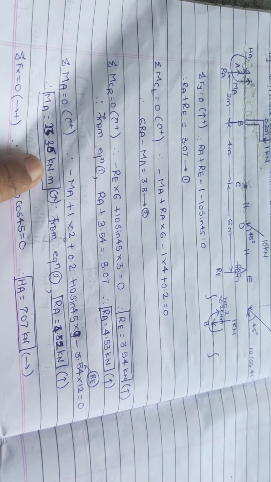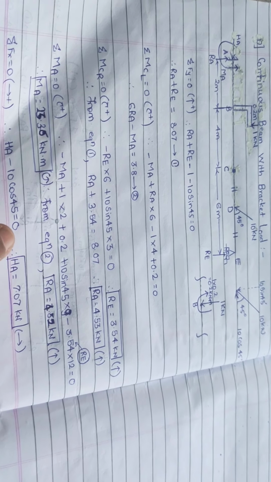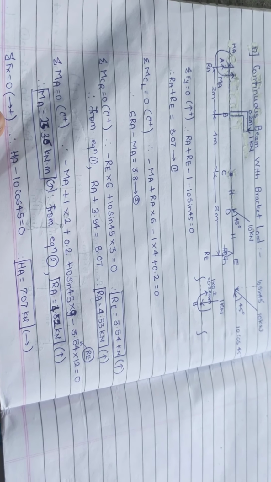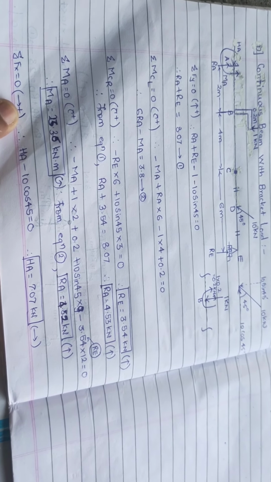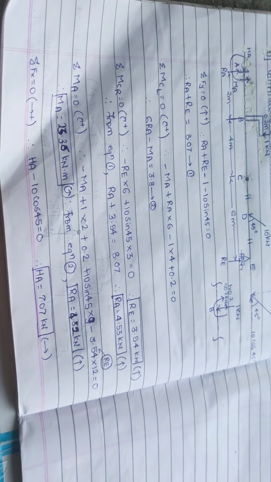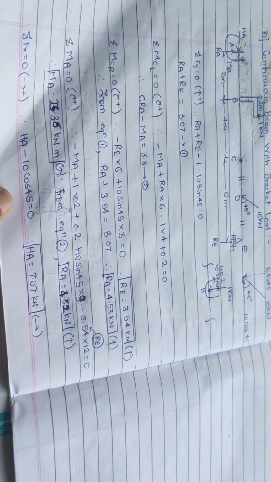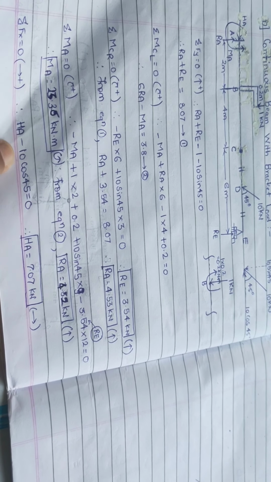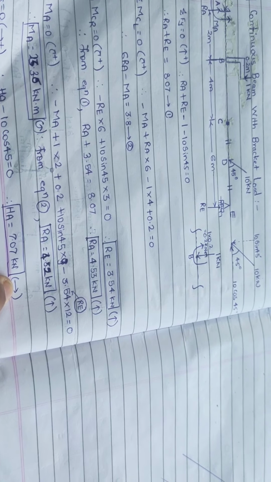When I solve this, I get a value of MA, and when I put this in this equation, I get the value of Ra. Now to find out the last reaction, that is the horizontal reaction, I'm taking summation of x equal to 0, that is forces going in x direction equal to 0, and I'm taking right positive, so HA going right, so positive, and then this 10 cos 45 going left, so negative, equal to 0, so that's why I get HA equal to 7.07.